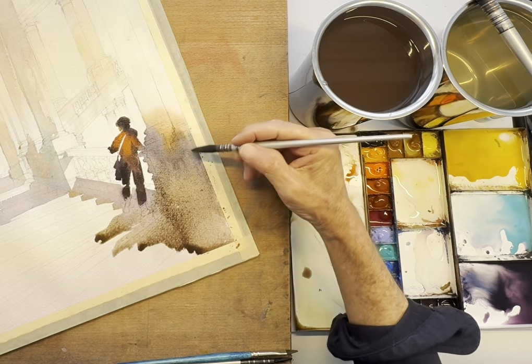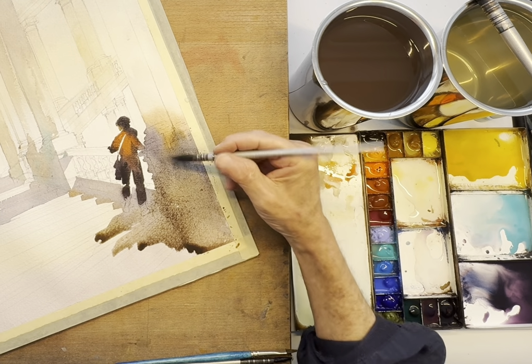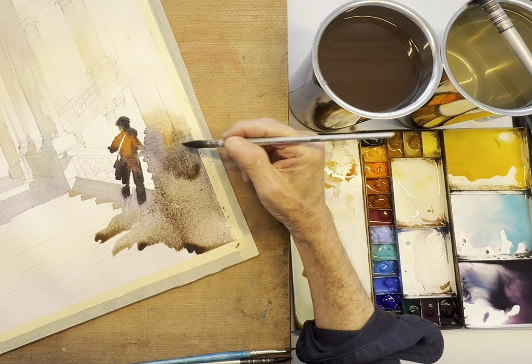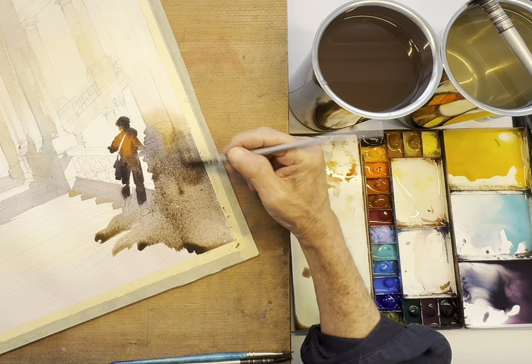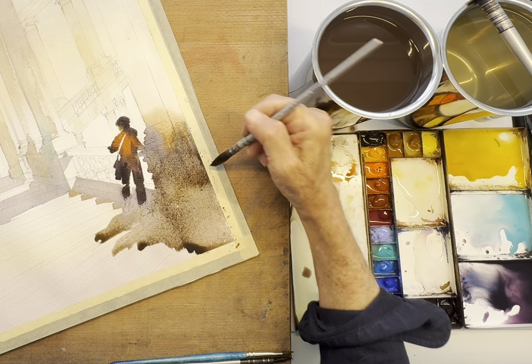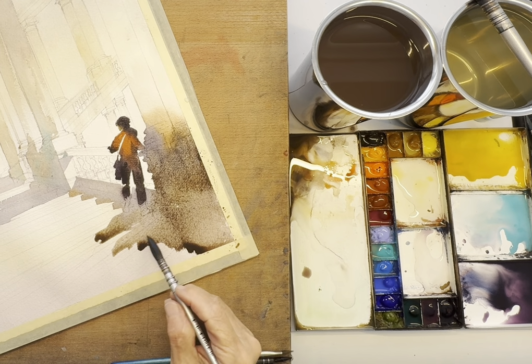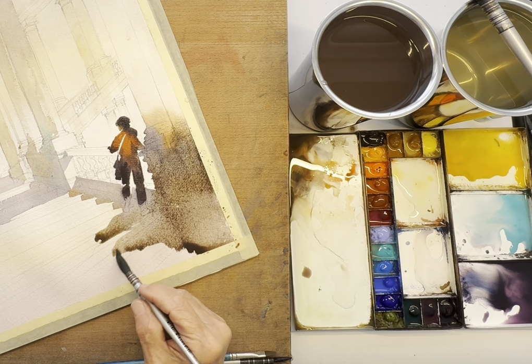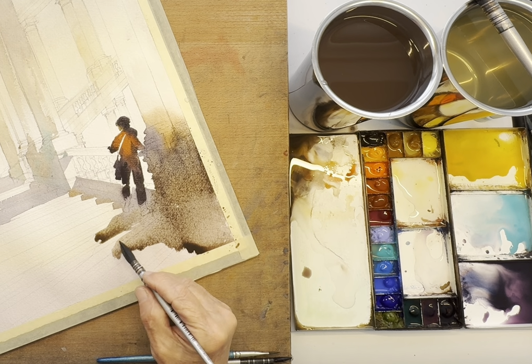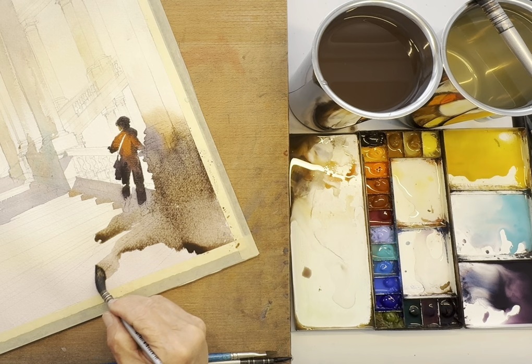So I want a very fluid wash coming off of the standing figure across the face of the stairs. And then another shape within that shape of the architectural element here.